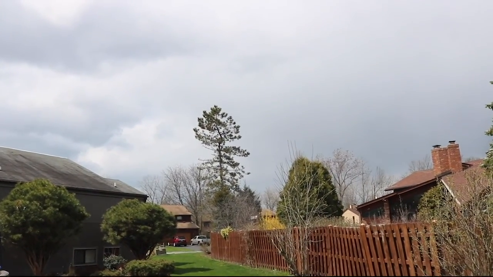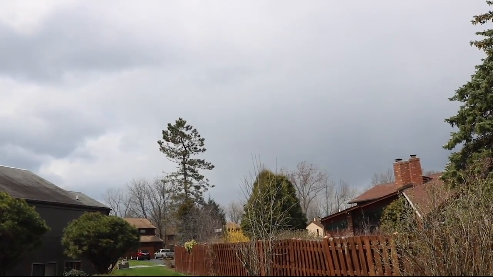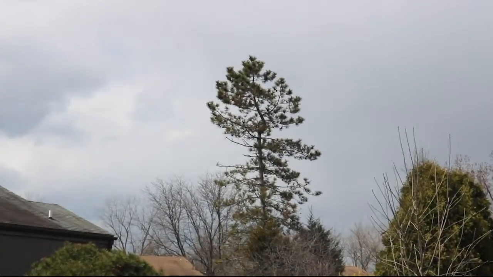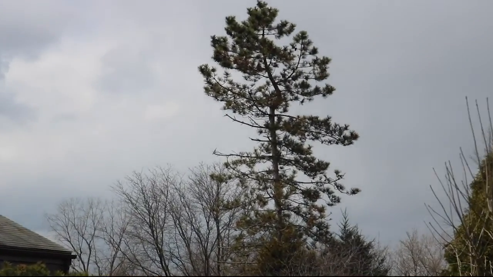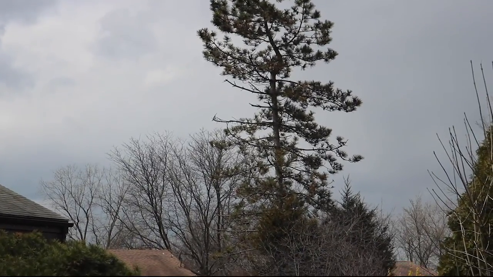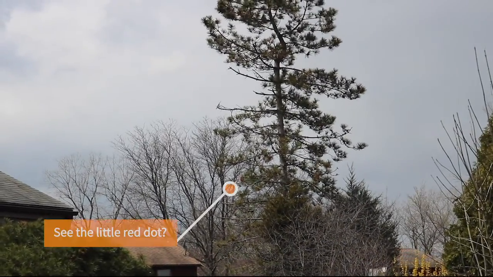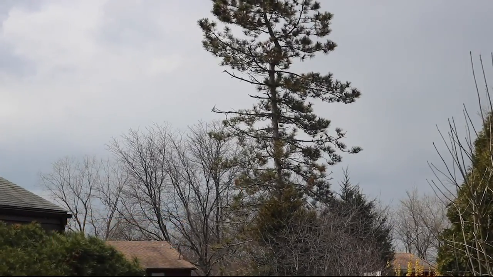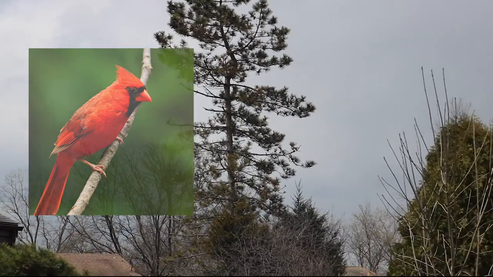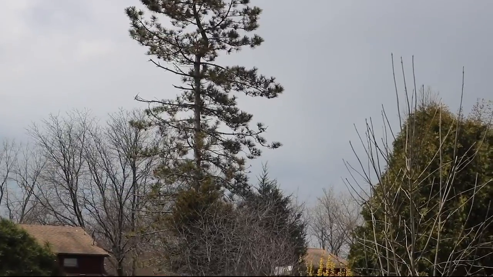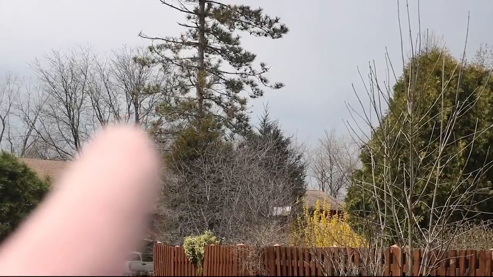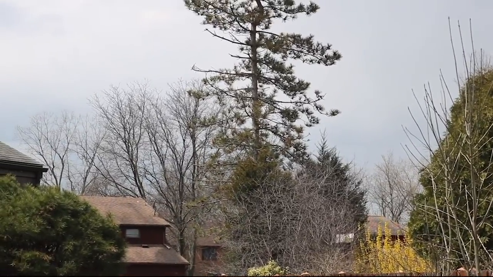Okay, right now we're just pointing to some houses in the neighborhood, and Bay is trying to find the cardinal that is singing to us. Not sure if you can see him? Yeah, I can see him. Okay. He's in this tree right here. Okay. And let me see if I can get my finger in the shot. Okay. Right around here. All right, good, good.